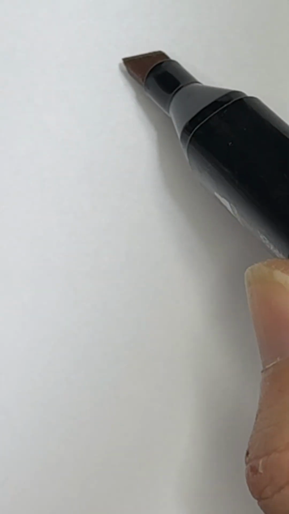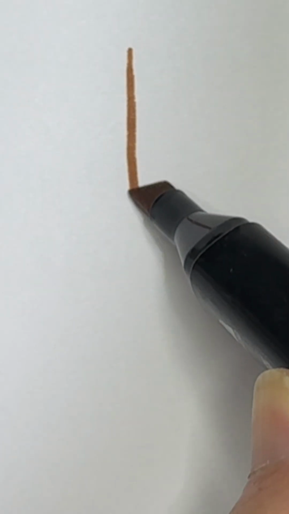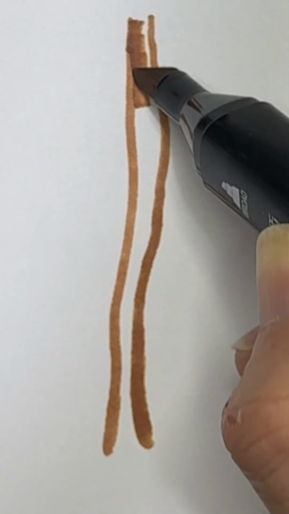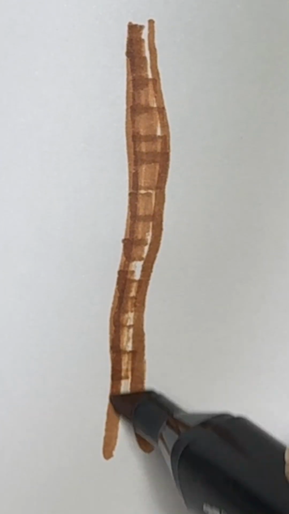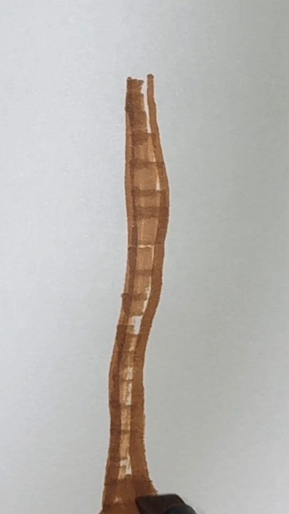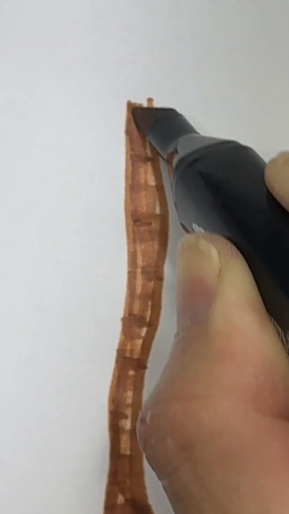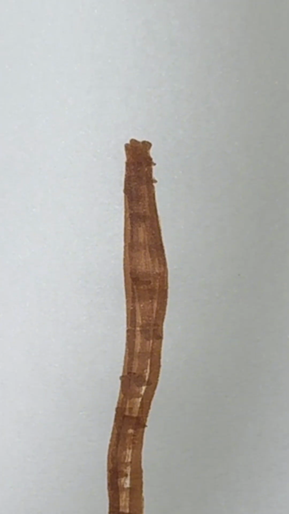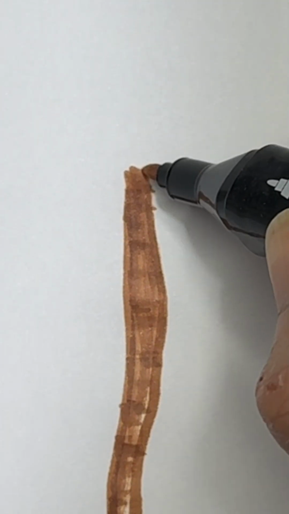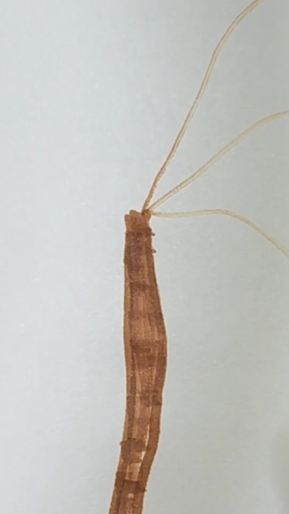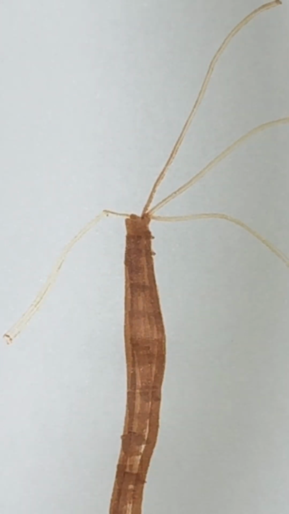We will draw the body of the coconut tree. Okay, this is the tree, like this one, and below we do like this. Okay, now we got the tree, and then we have the leaf. Yes, leaf.